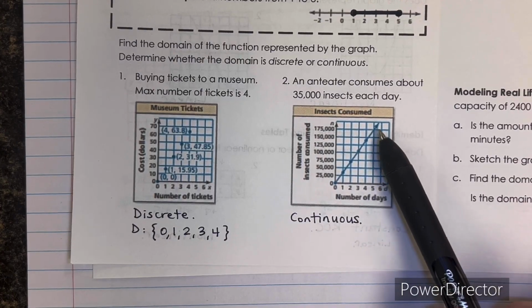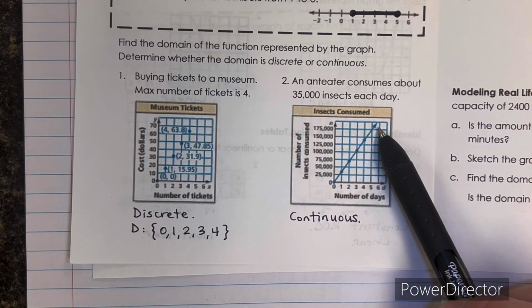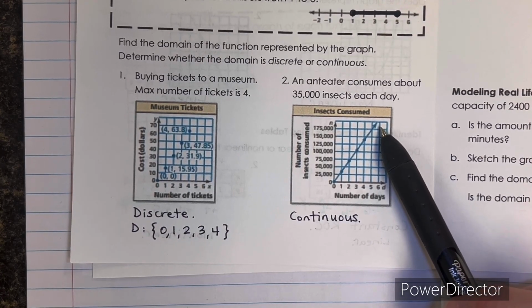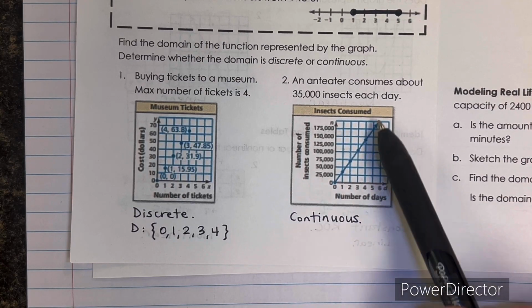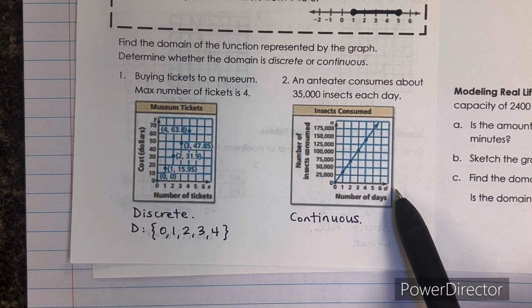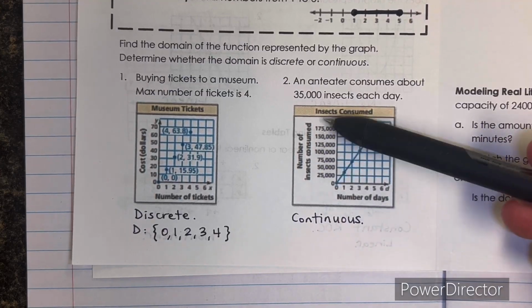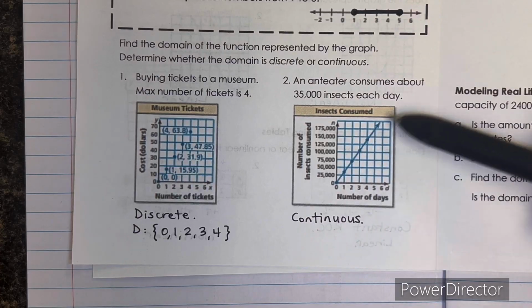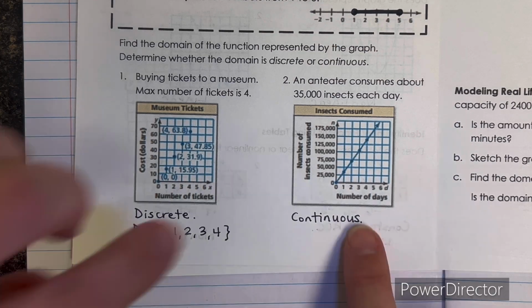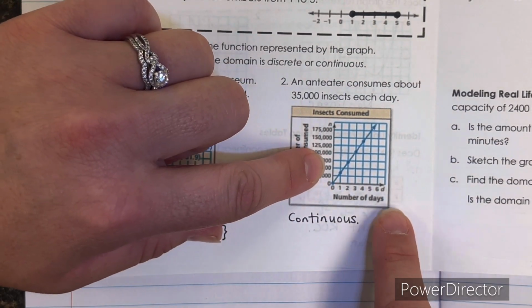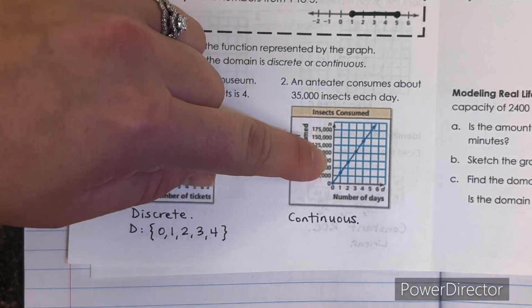Now, we need to chat about this arrow right here. Every time I ask you guys what that arrow means, you proudly say it goes on forever, which is great. In this particular situation, this arrow represents the number of days continue to pass. This little anteater's still eating some insects. And so it's going to continue on until that anteater dies, and then obviously it'll stop. Now, for the domain, we have to figure out where does the x value start, aka the number of days, and then where does it end, that kind of situation.